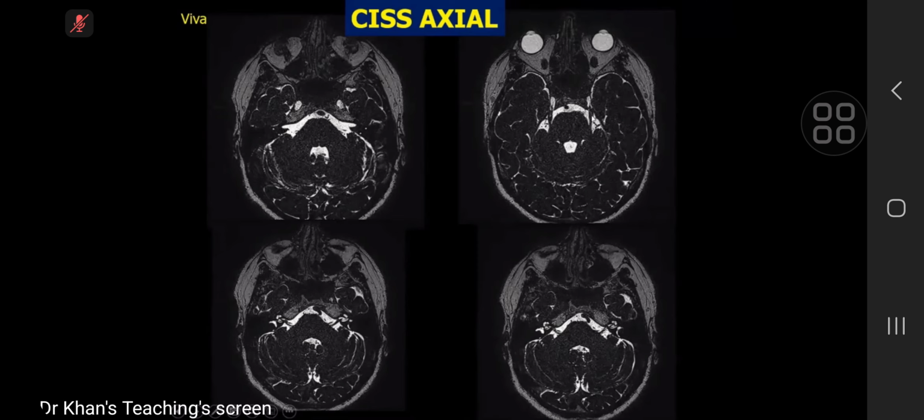So it's a CISS sequence in the axial sections. It's usually a heavily T2-weighted sequence, but it demonstrates anatomy slightly better, with nerves and so on you can see. I'm not too sure. I've not really used it in my daily practice, but this is all I know about it.